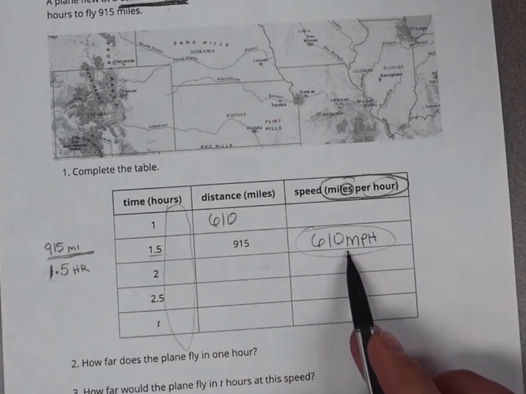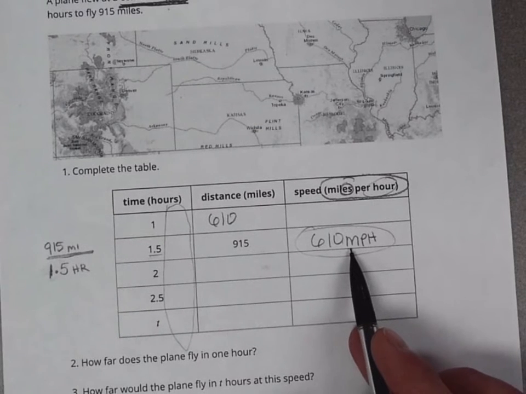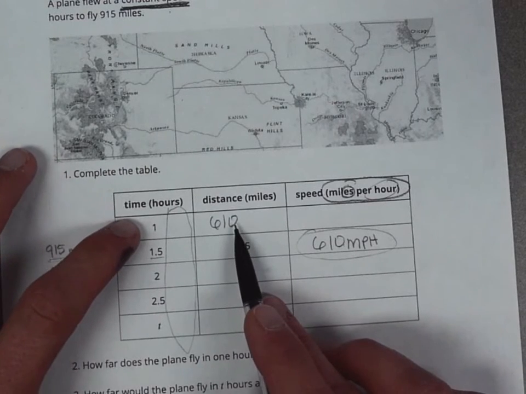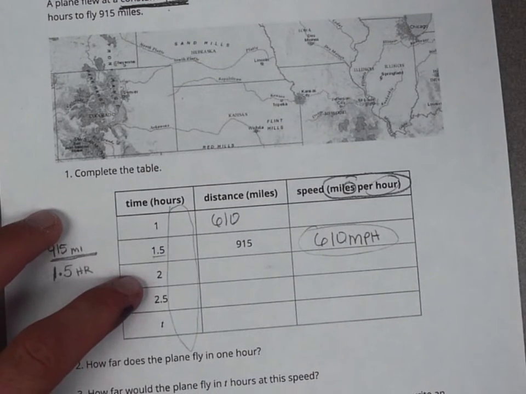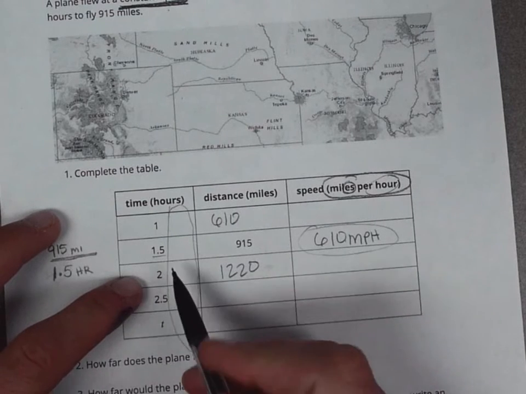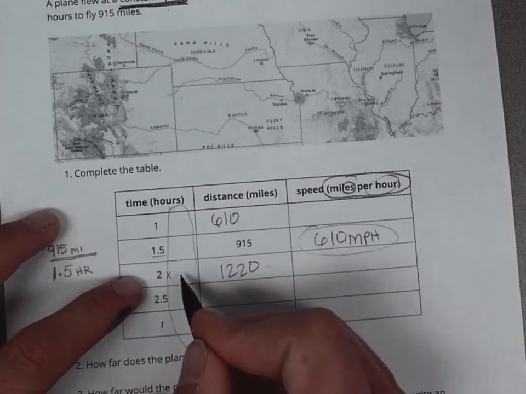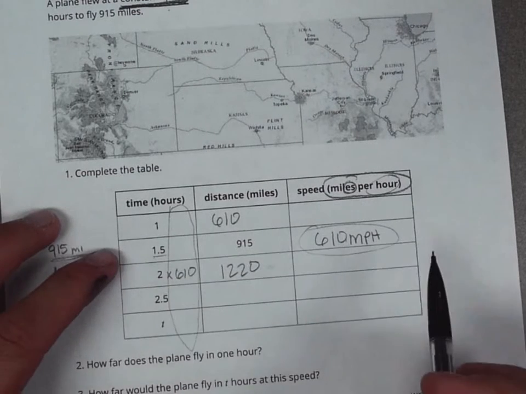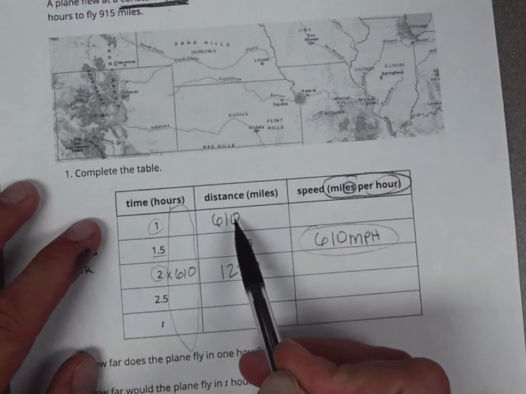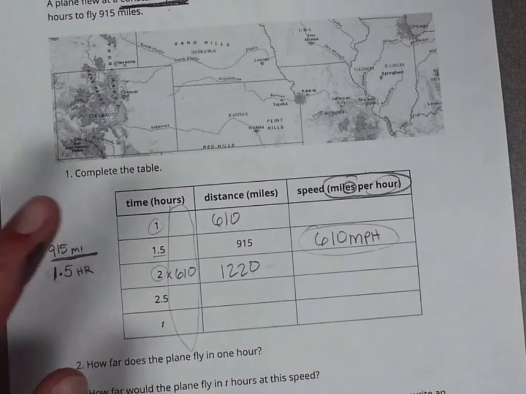So, check this out. If I go 610 miles per hour, that means every hour that goes by, I go 610 miles. So after 1 hour, I've gone 610. And then after 2 hours, how far have I gone, Riley? After 2 hours, you would have gone 1,220. Exactly, 1,220. Now you can find that just by multiplying 2 by 610. Or some of you might have taken that if it was 1 hour here and 2 hours here, you can multiply 610 by 2 to get here as well.